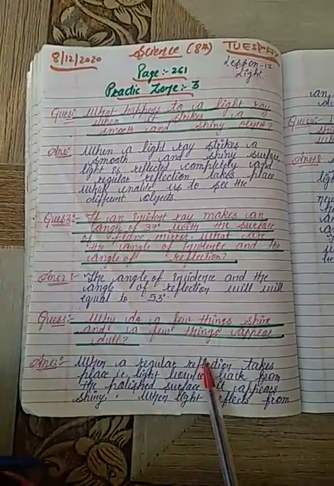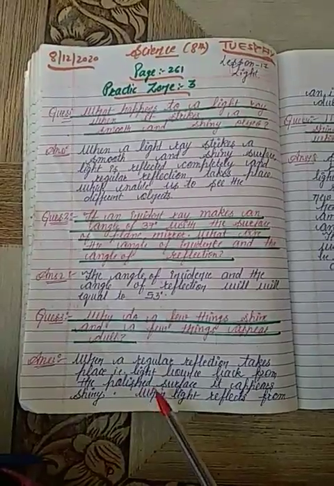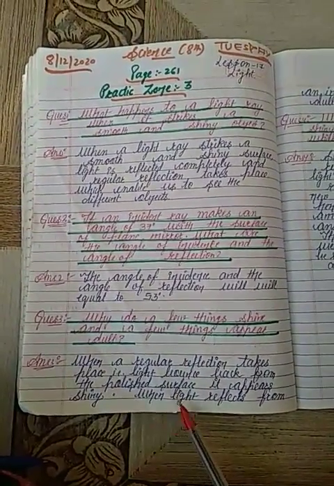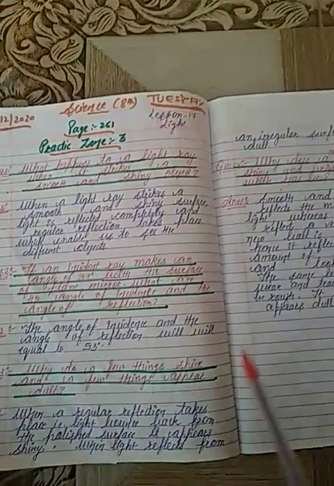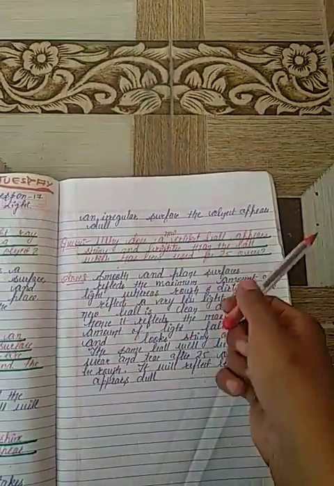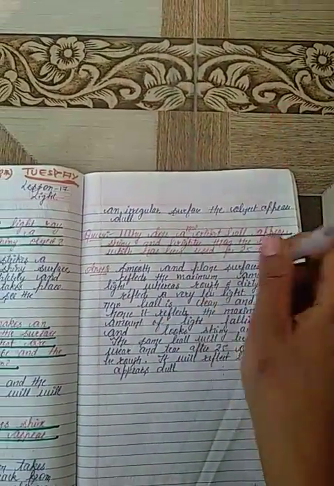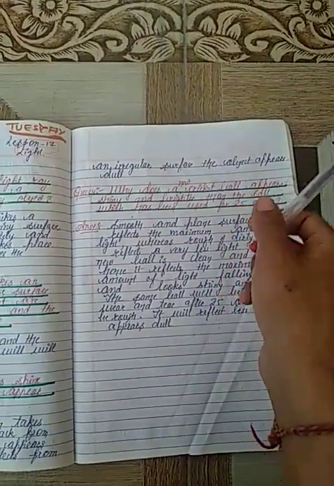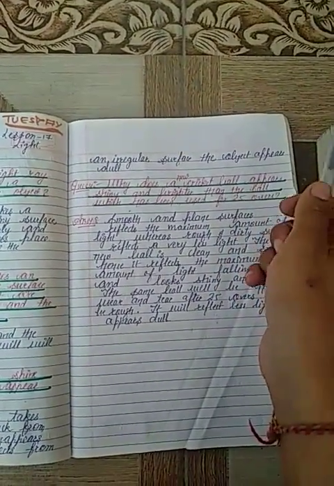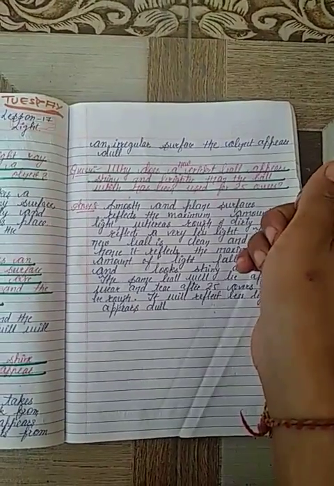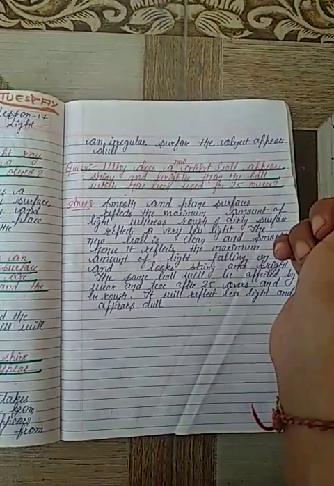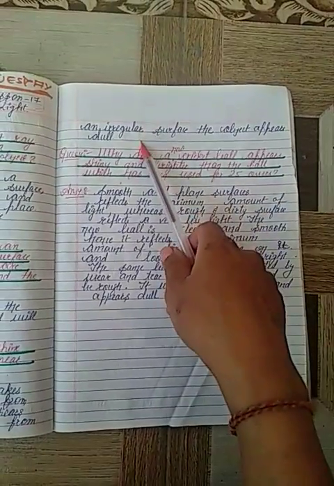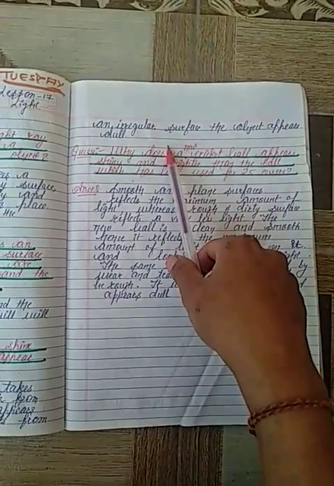So when a regular reflection takes place, that is, light bounces back from the polished surface, it appears shiny. Whereas when the light reflects from the irregular surface, the object appears dull. So you can conclude that if the surface is very shiny, or it's new, or it's plain, then the maximum reflection will take place. Whereas if the surface is not smooth, it's irregular, then the object will appear dull.